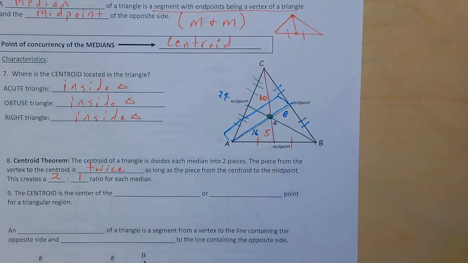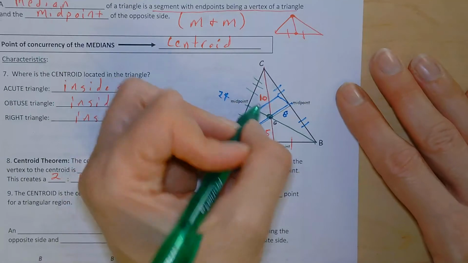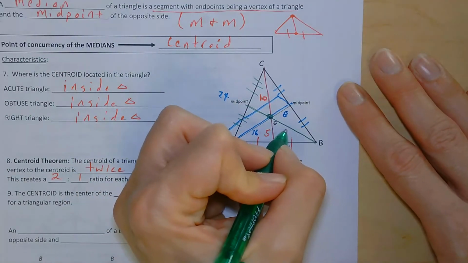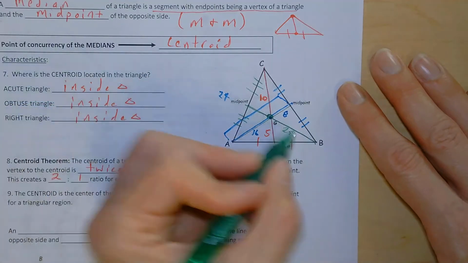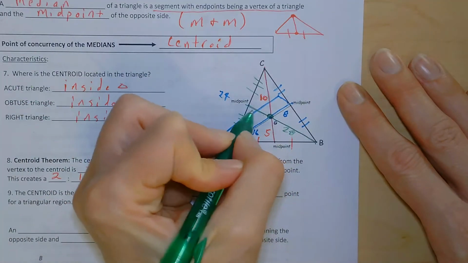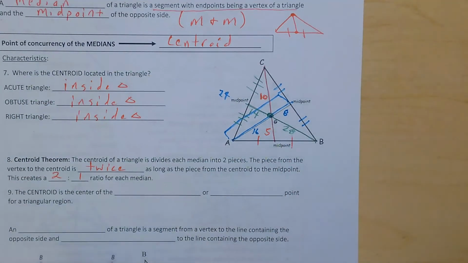And then we can do it with the green. Okay, let's say the little piece in the green, no, let's give you the big piece. Let's say the big piece was 28, make it easier. Then this little piece would be 14. So there's a 2-to-1 ratio when you have a centroid.